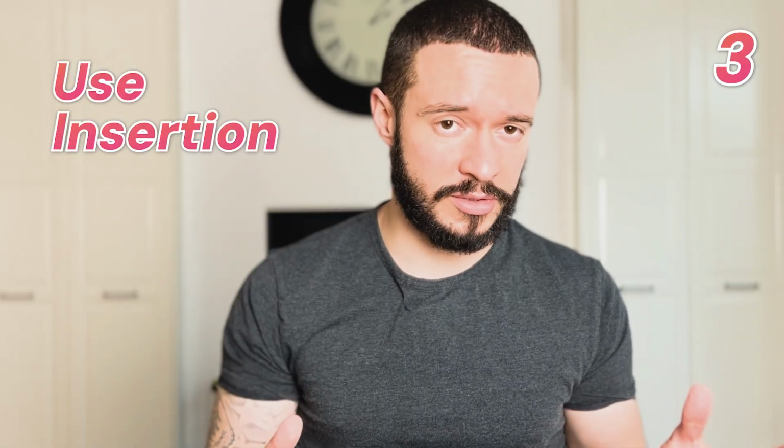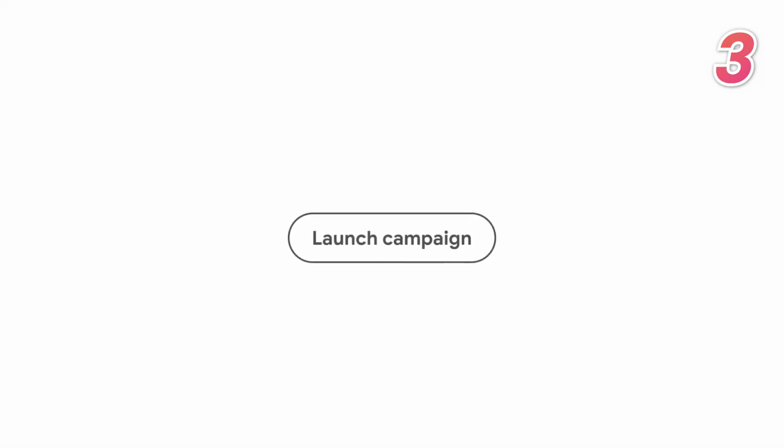Number 3, use insertion tools. Insertion tools are merely just things like keyword insertion or location insertion. In responsive search ads, you can actually use keyword insertion to pull the keyword that triggered the ad into the ad text. And it's a cheap way of just getting your message matching really, really good. So effectively, when the user types something, they see that thing, you're more likely to approve a click.